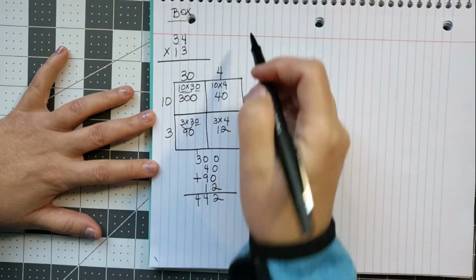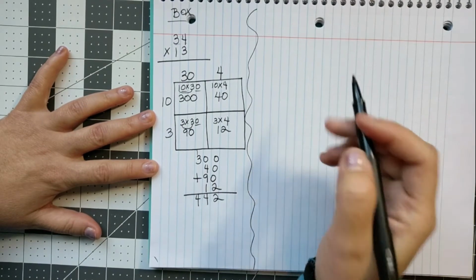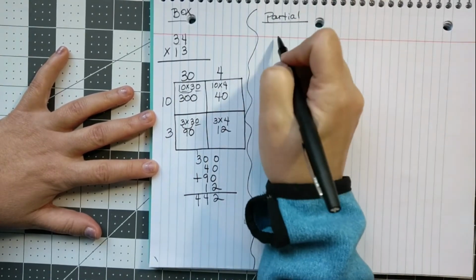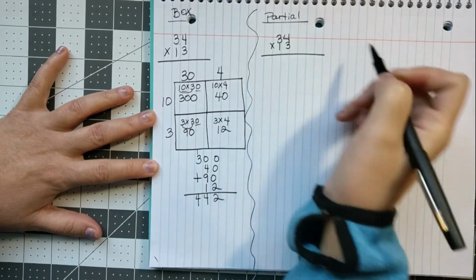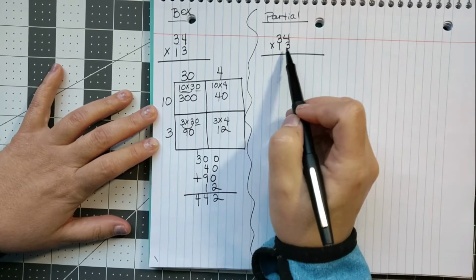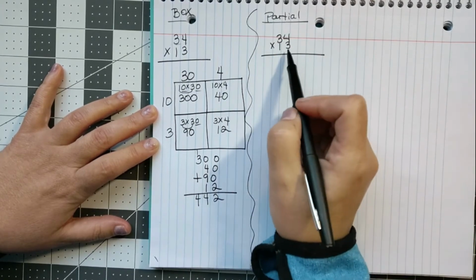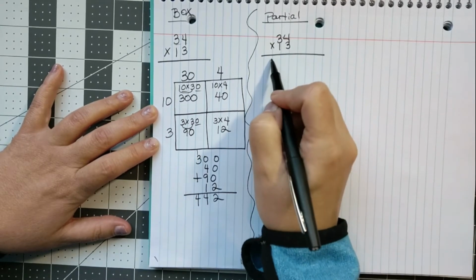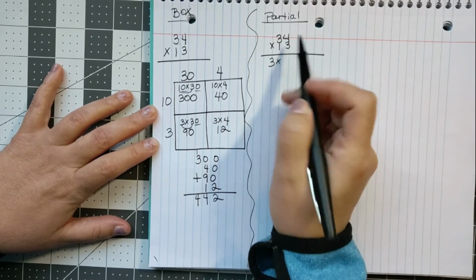Now we're going to do the exact same problem, and we're going to do the partial products. Okay, so same problem, 34 times 13. This time, you're going to multiply the value of the digits by the value of the digits on top. So the value of this digit is 3. And you're going to multiply it by the value of this digit, which is a 4.